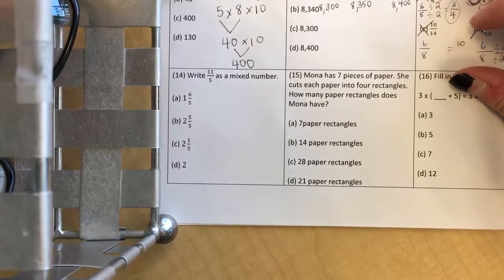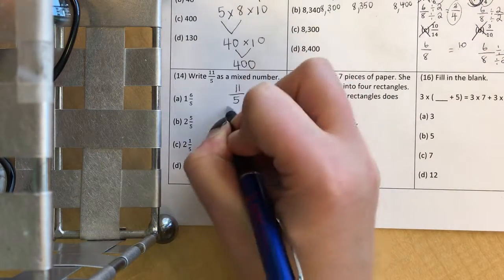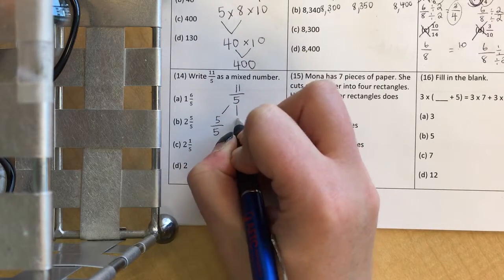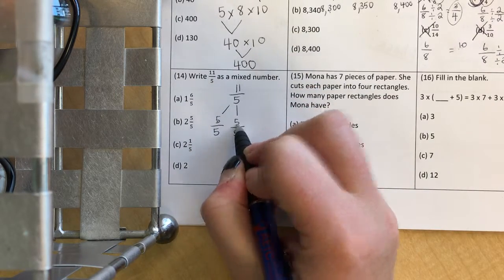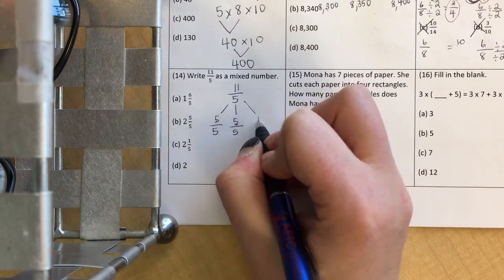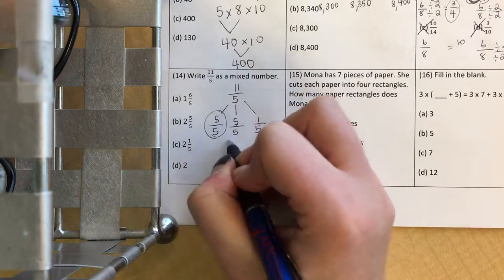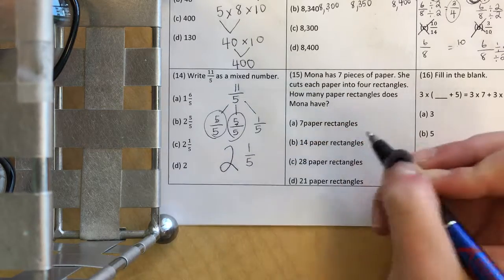Number 14, write 11/5 as a mixed number. So we can use our number bonds. 5 over 5 is 1 whole. We can make a second whole because now we have 10 and we just need one more fifth to make 11. So I can see I have 2 wholes and 1/5 left over.